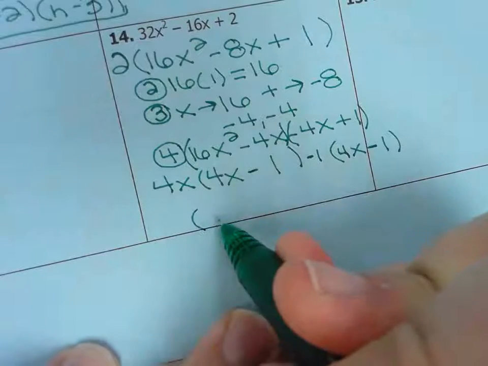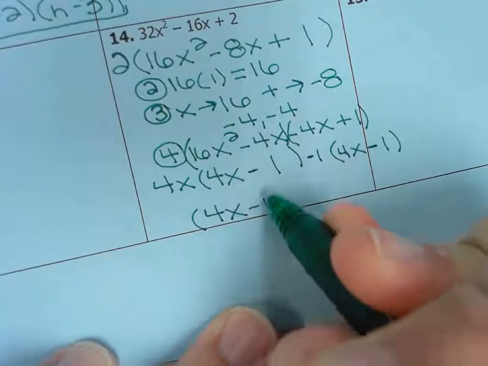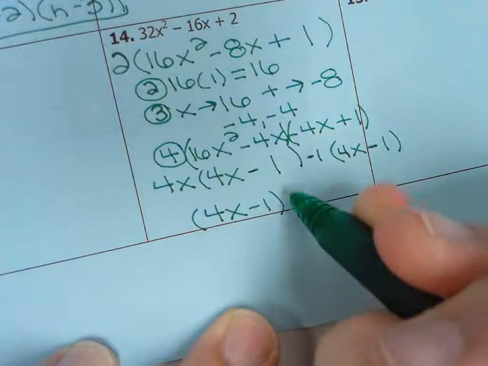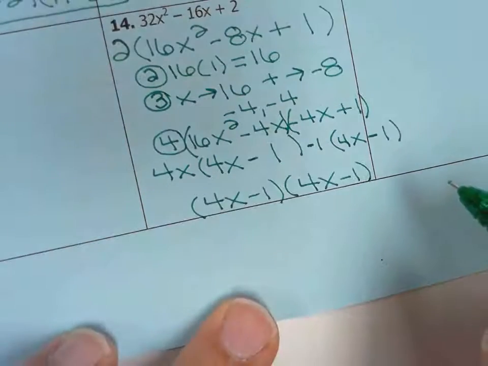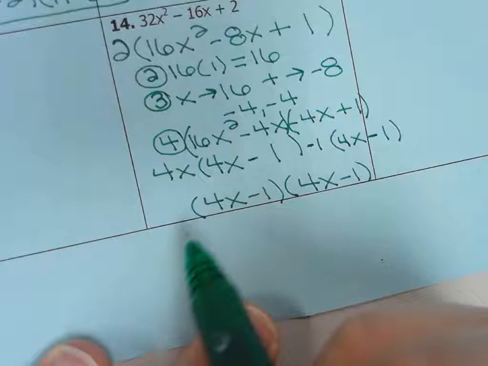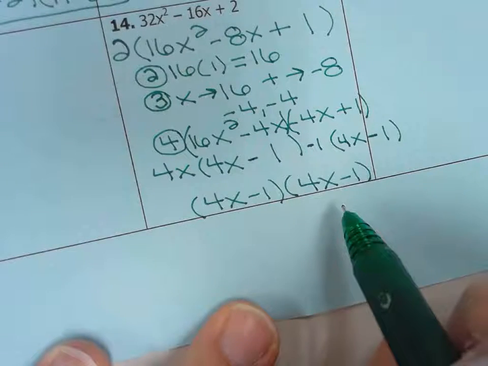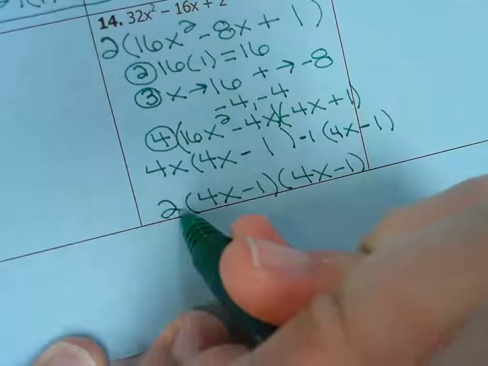Final answer? 4x minus 1. What's on the outside? 4x minus 1. What's on the inside? 4x minus 1. I have the 2 in front.